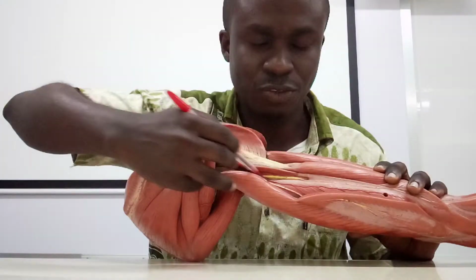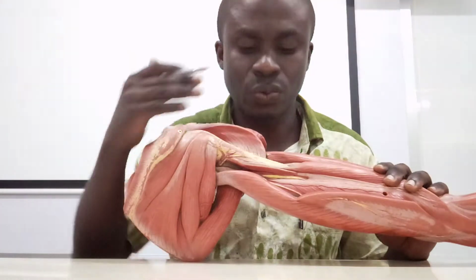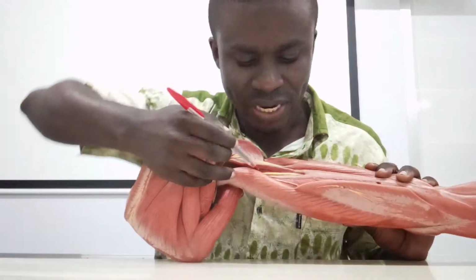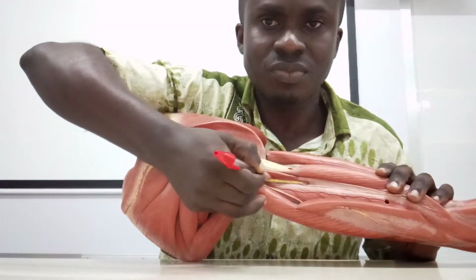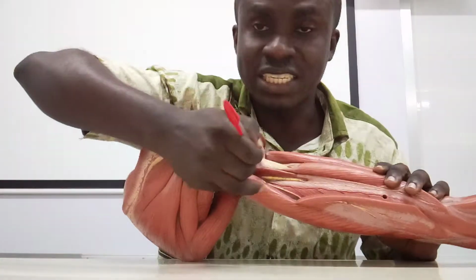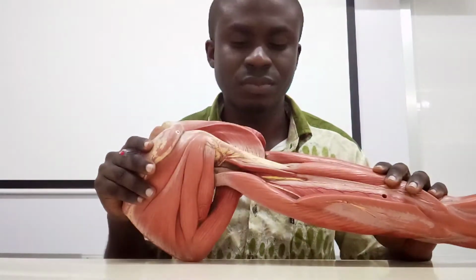There's a groove known as the spiral groove. Now in the spiral groove, not only do we have the radial nerve, but we also have the profunda brachii artery, which runs with it. Actually, it's a bit medial to, anterior to the radial nerve.